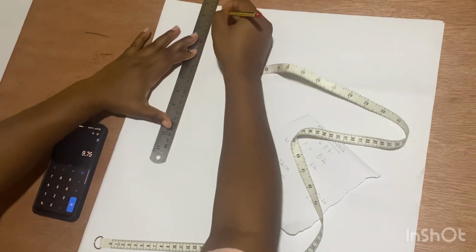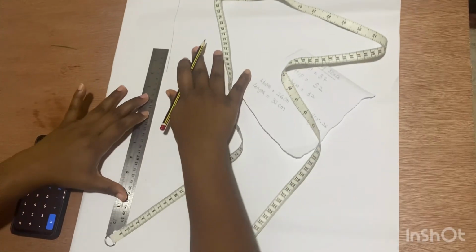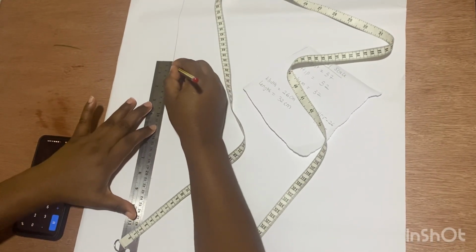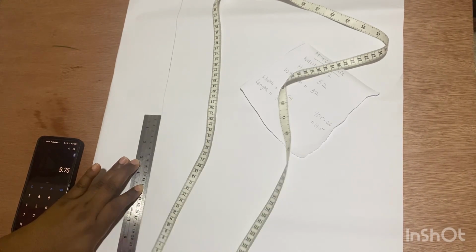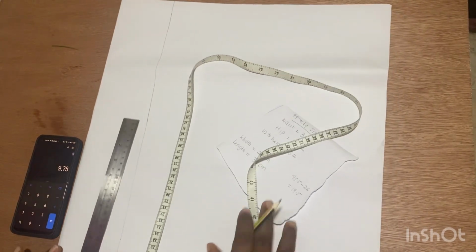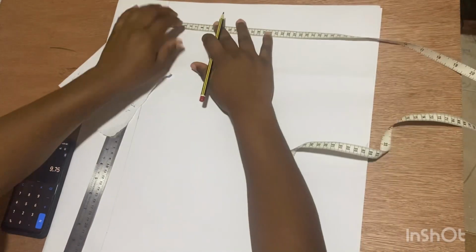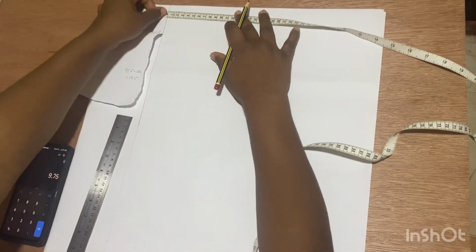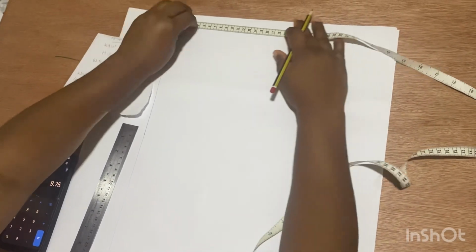And square it down. Our pattern width is 26. So I'll measure 26 from 9.75. I need to centralize our pattern. Placement of tape is very important.